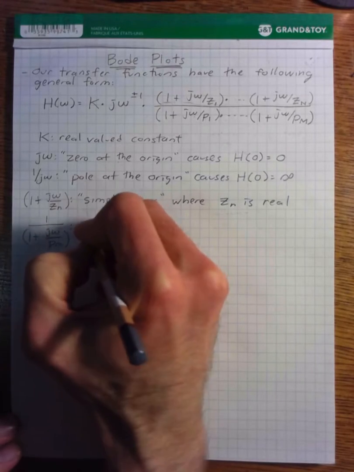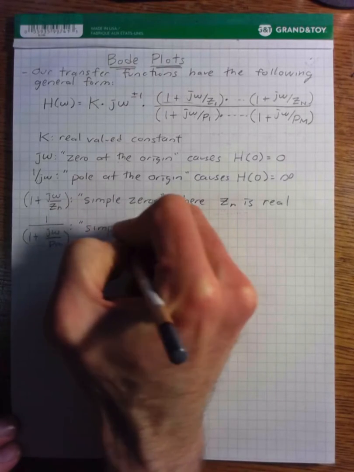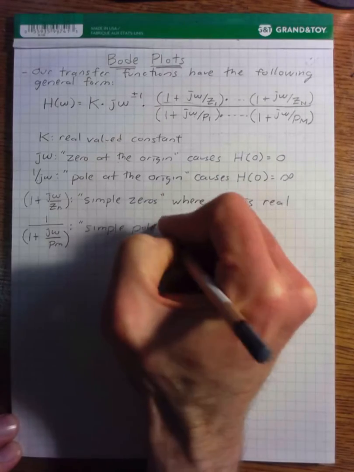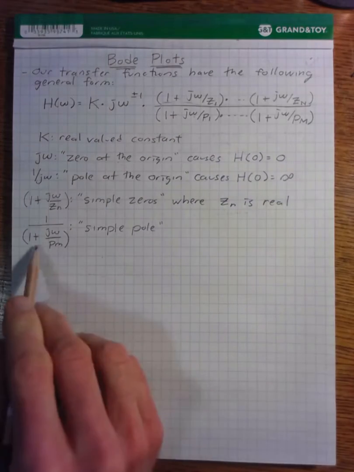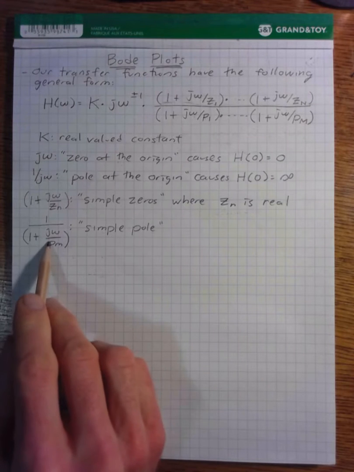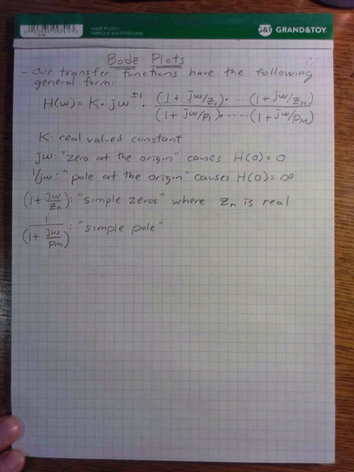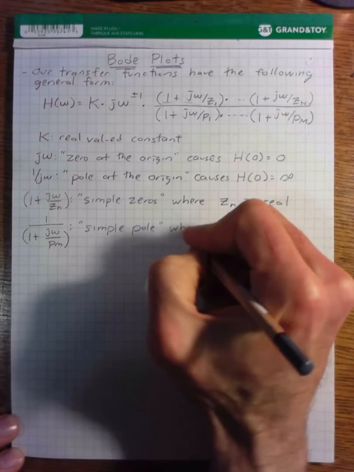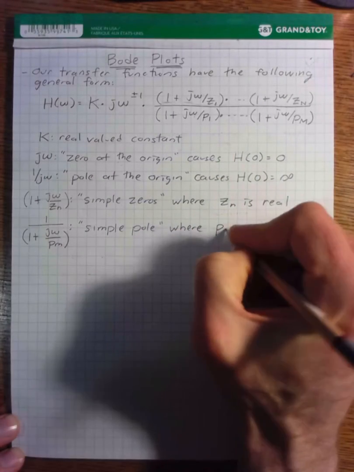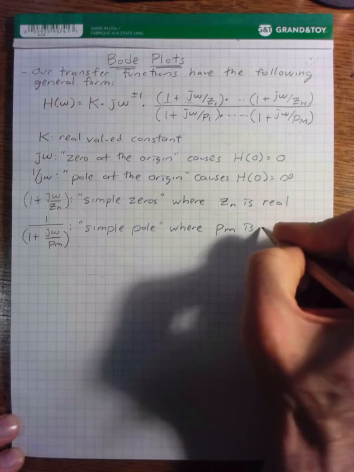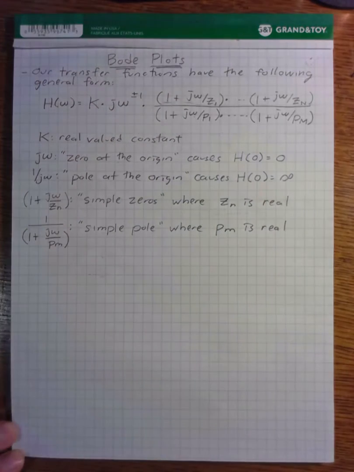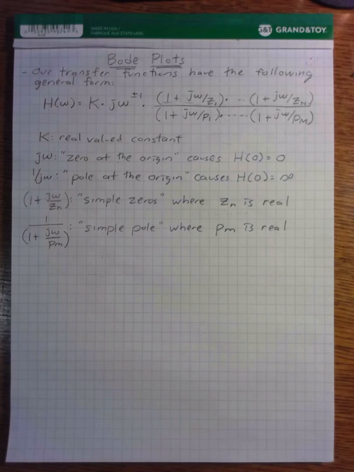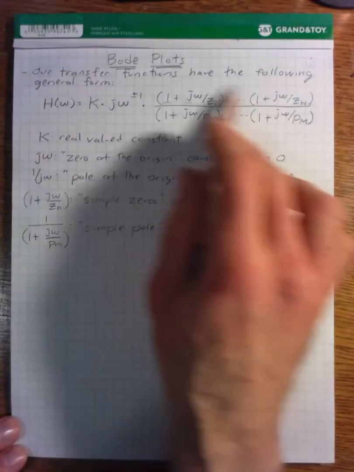And we call this a simple pole because when this quantity gets smaller, because it's on the denominator, it causes the overall transfer function to get bigger, or sort of spike up. And we're going to assume pm is also real. Again, in general, it can be complex, but for the purposes of our module, we're just going to focus on the real valued condition. And so this is the general overall form of our transfer function.